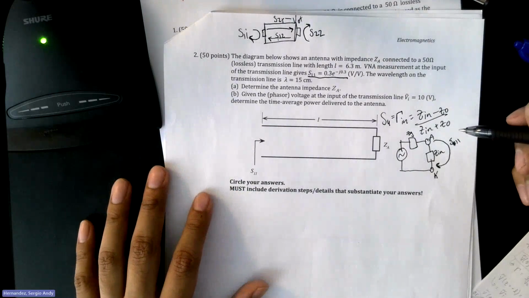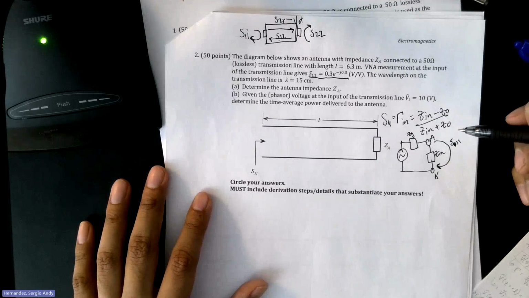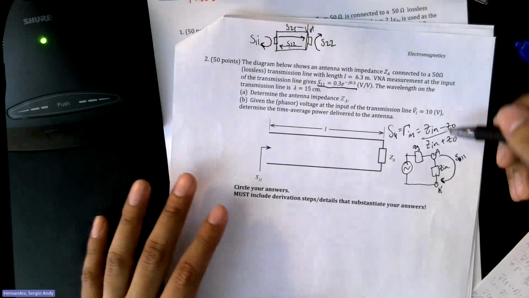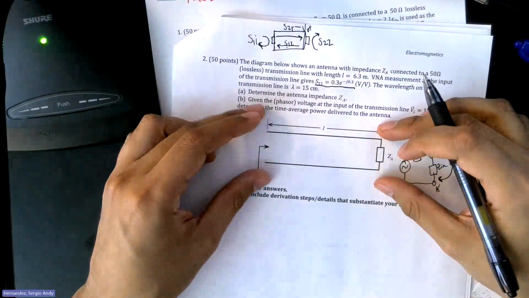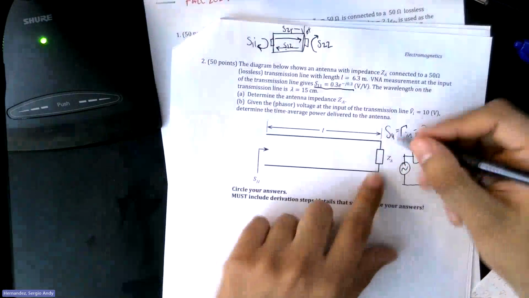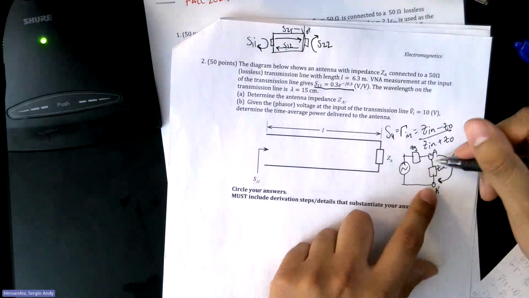Isn't that just VL? What do you mean? No, because load voltage, in the actual transmission line circuit, it'd be over here, right across this point. Yeah, but this is all condensed down.